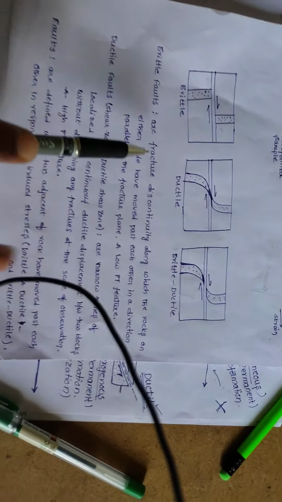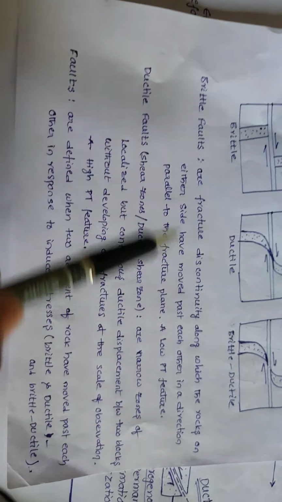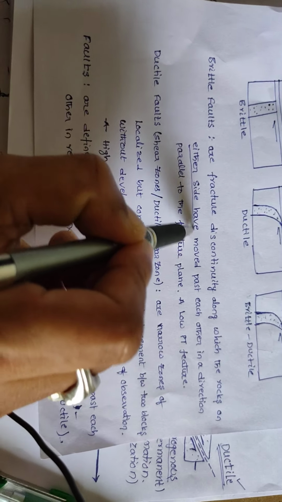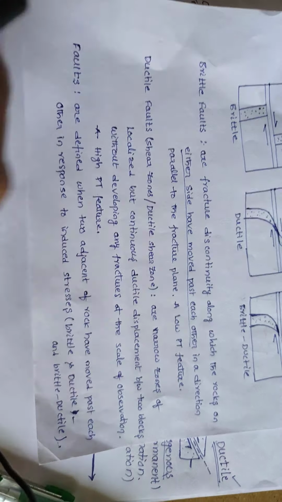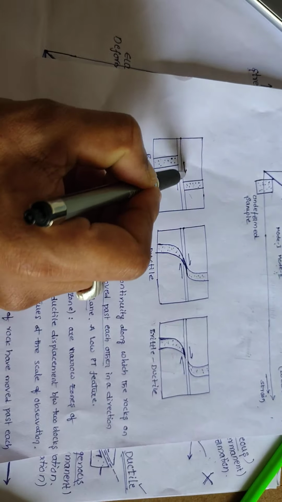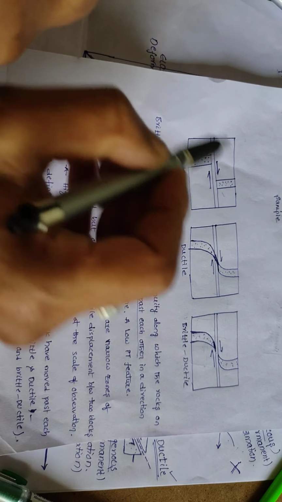In brittle faults, a fracture is a discontinuity along which the rocks on either side have moved past each other, in a direction parallel to the fracture plane. I have seen here it happening on the shear force. There is a rock block moving past each other.